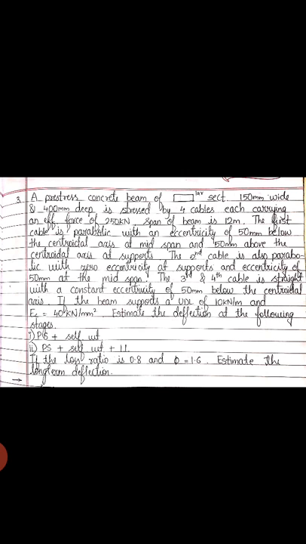The problem is: a prestressed concrete beam of rectangular section 150 mm wide and 400 mm deep is stressed by 4 cables, each carrying an effective force of 250 kilonewton. Span of beam is 12 meter. The first cable is parabolic with an eccentricity of 50 mm below the centroidal axis at midspan and 50 mm above the centroidal axis at supports. The second cable is also parabolic with zero eccentricity at supports and eccentricity of 50 mm at midspan. The third and fourth cables are straight with a constant eccentricity of 50 mm below the centroidal axis.